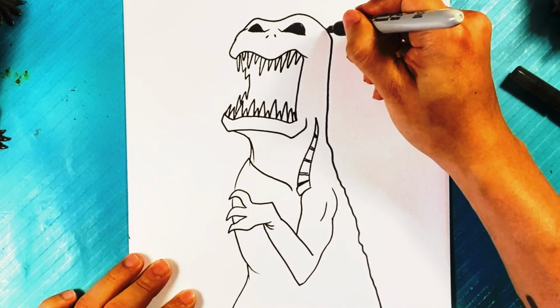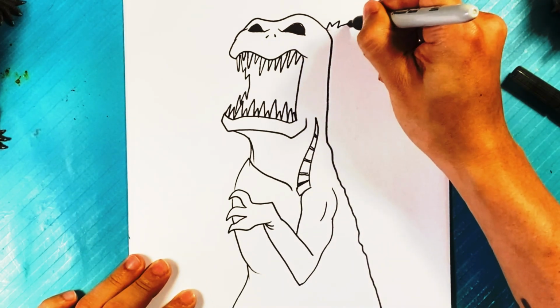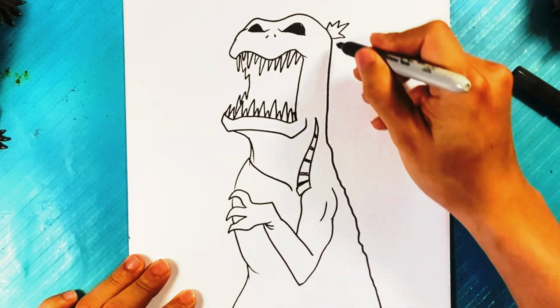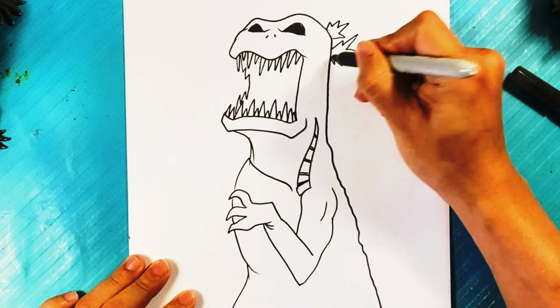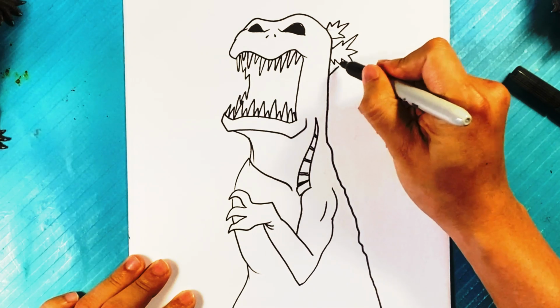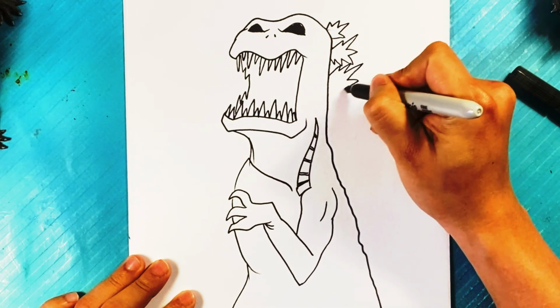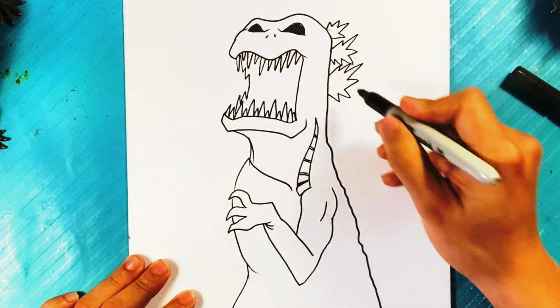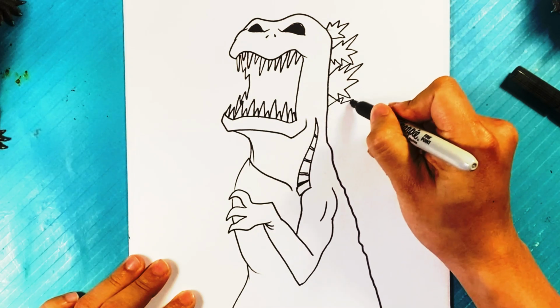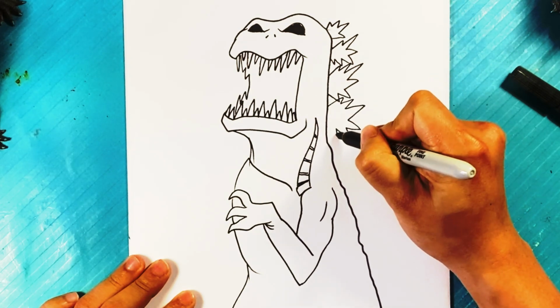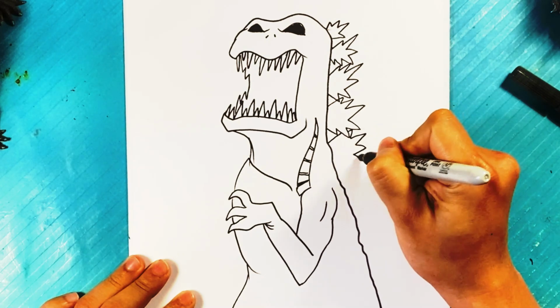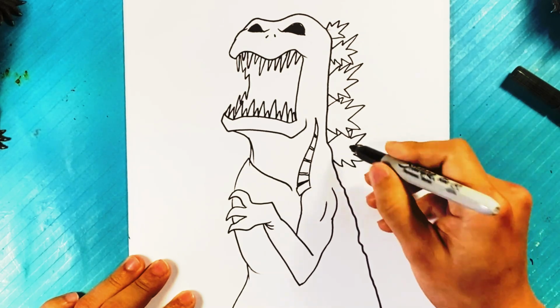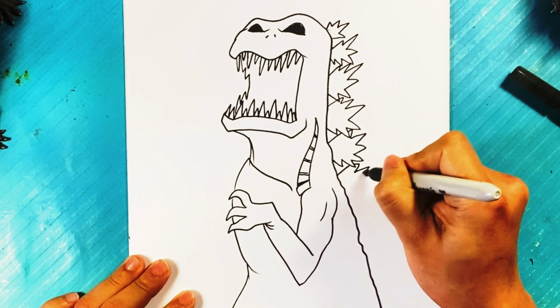Let's go over here on this side. We're going to draw the spikes. So think about it like blooming, I don't know, leaves. That's the way I think about that. Or little blasts, right? Right there. Over here on this side.